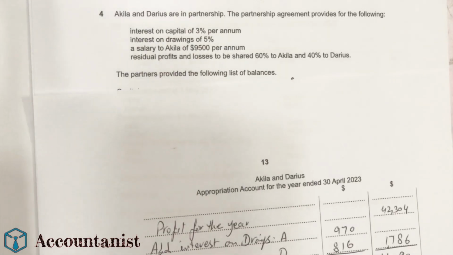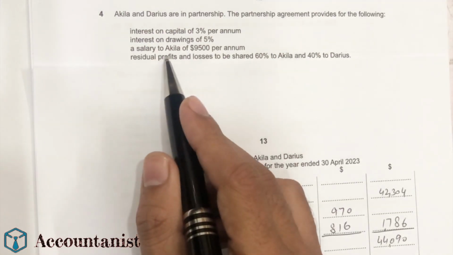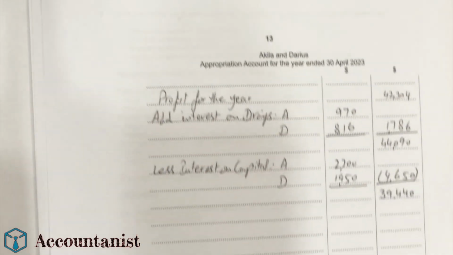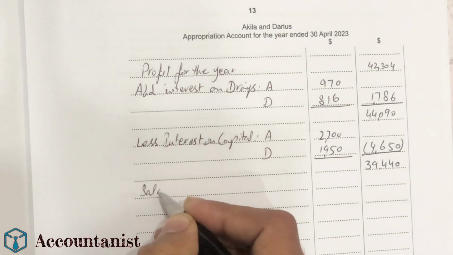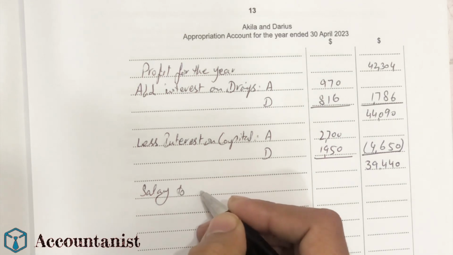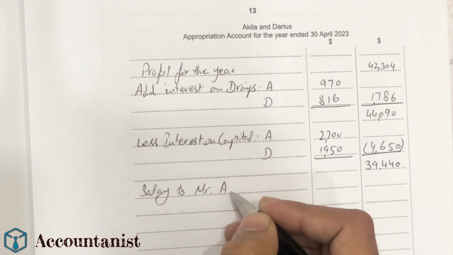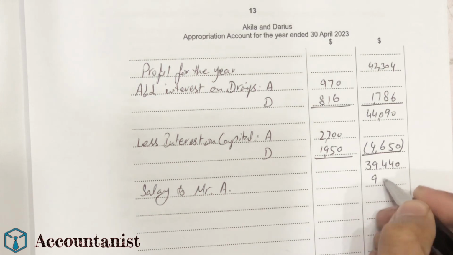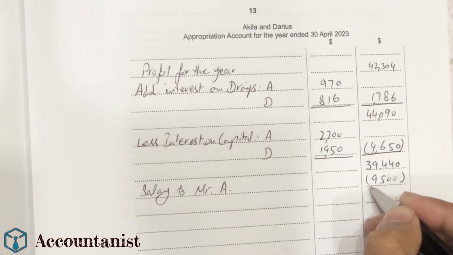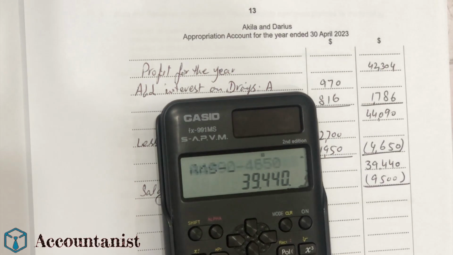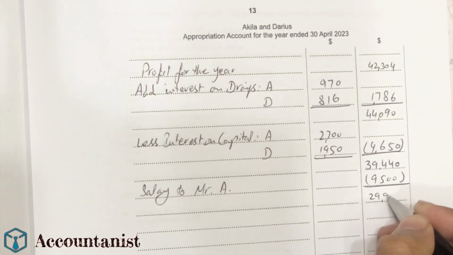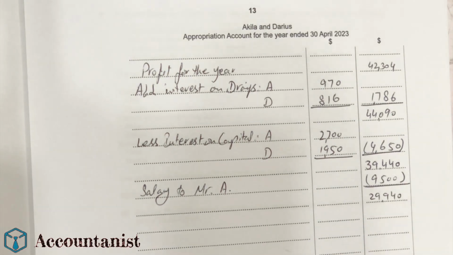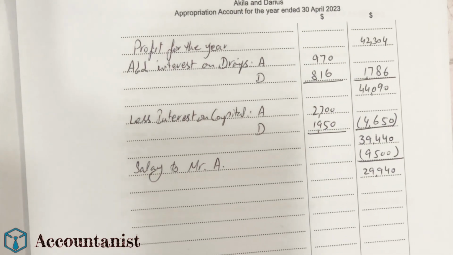Now the next adjustment I need to make is the salary. The salary to A is 9,500. So I'm going to write down salary to Mr. A, 9,500. That is going to be deducted as well. So less 9,500, which gives me 29,940. Now this balance is available for distribution among the partners.